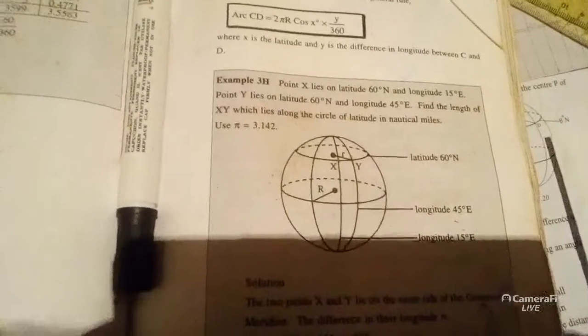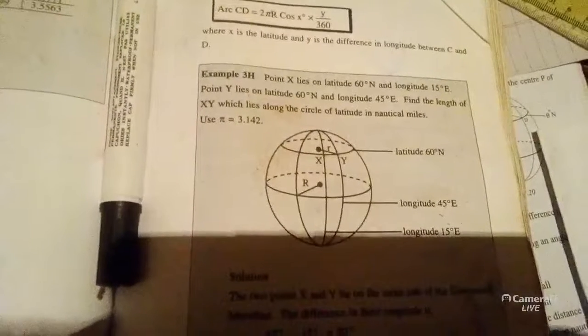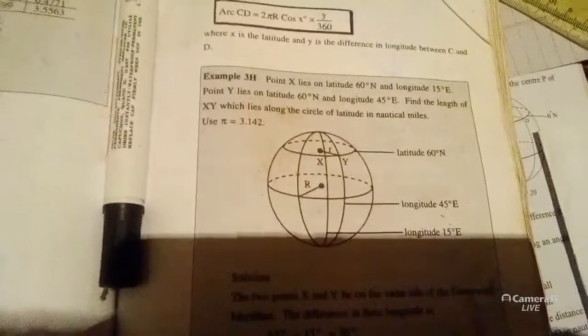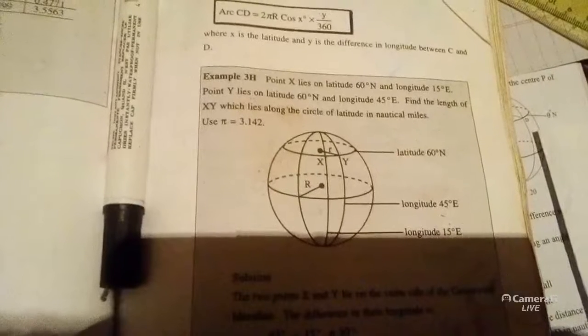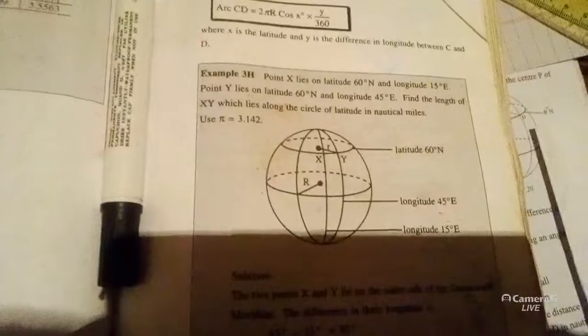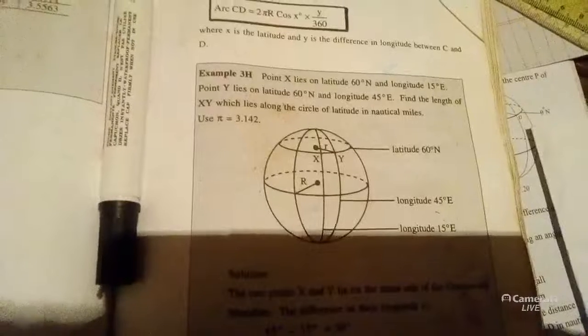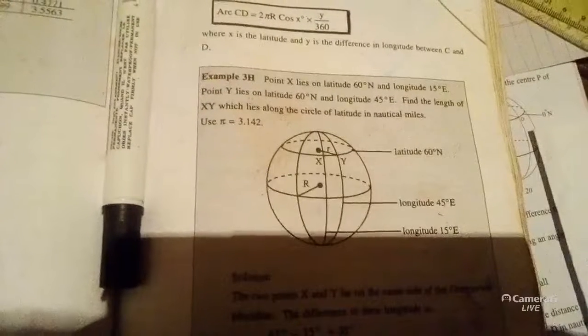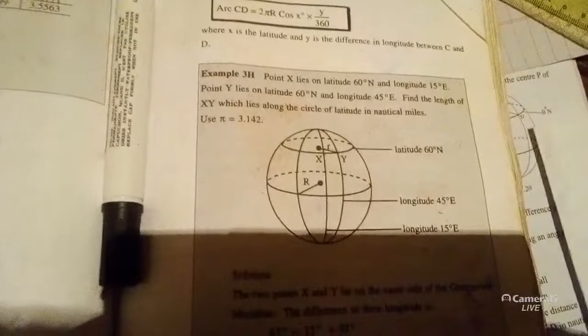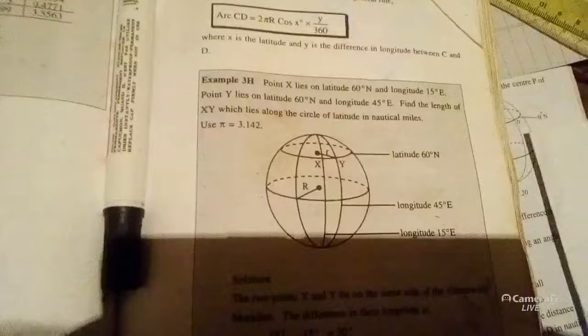In this question, I'm taking the question directly from the book. Point X lies on latitude 60 degrees north and longitude 15 degrees east. Point Y lies on latitude 60 degrees north and longitude 45 degrees east. Find the length of XY, which lies along the circle of latitude, in nautical miles. Use pi as 3.142.